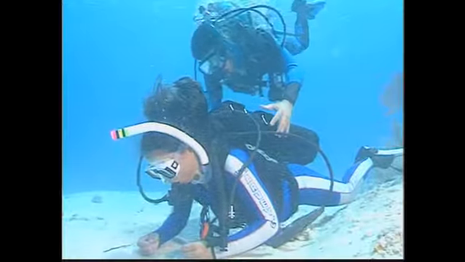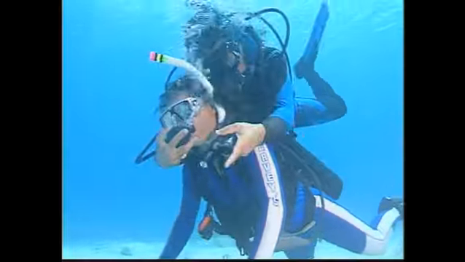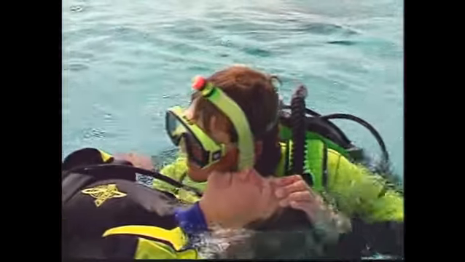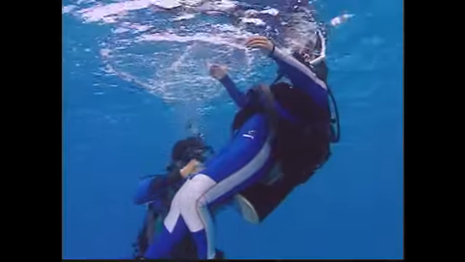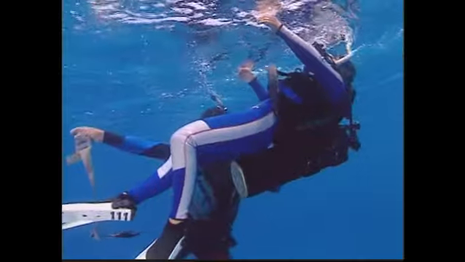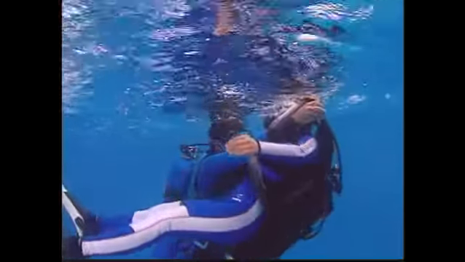Here are 4 general procedures if a diver appears to lose consciousness and become unresponsive underwater. First, bring the diver to the surface and check for breathing. Second, establish ample buoyancy for you and the victim. In some situations, you might do this and then check for breathing.